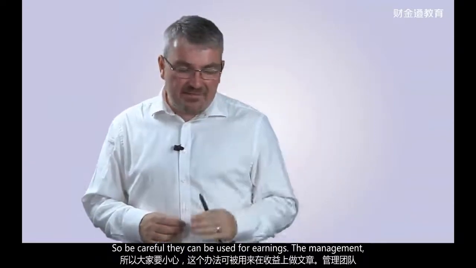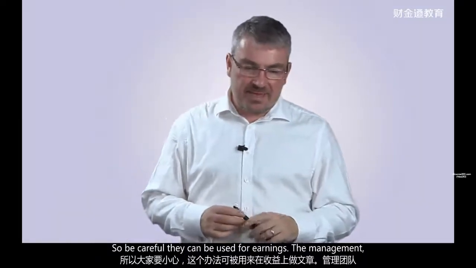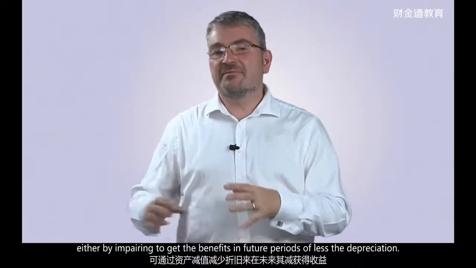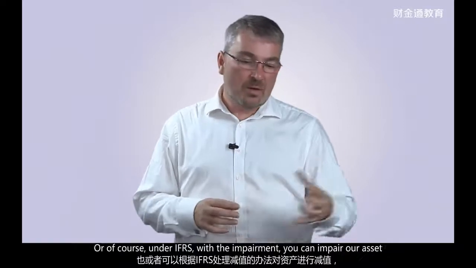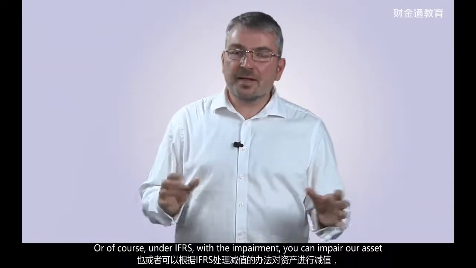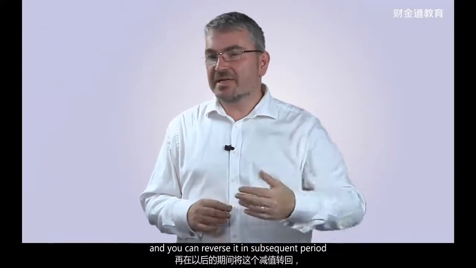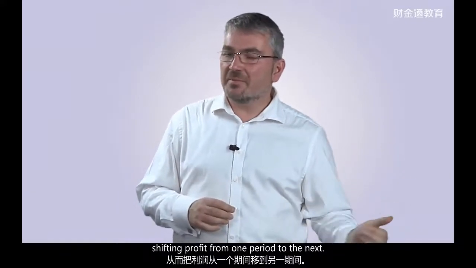So be careful, they can be used for earnings management, either by impairing to get the benefits in future periods of less depreciation, or of course, under IFRS, with an impairment, you can impair an asset and you can reverse it in a subsequent period, shifting profit from one period to the next.